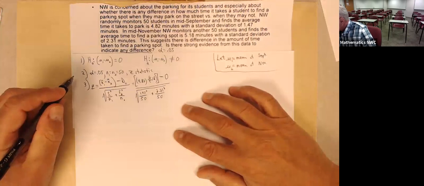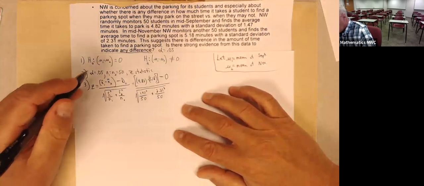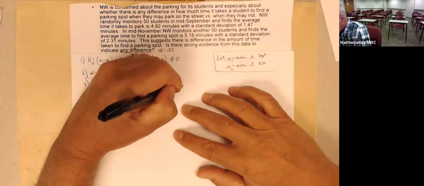Gets to be kind of messy. I get that totally, but you have to be able to grind it out. Turns out to be a negative 0.93.